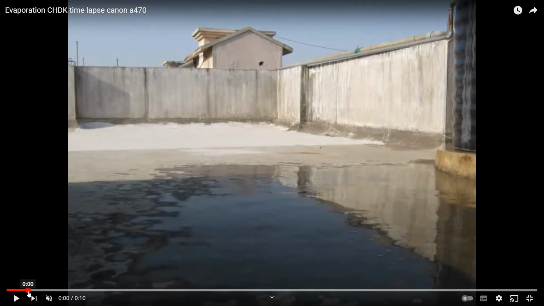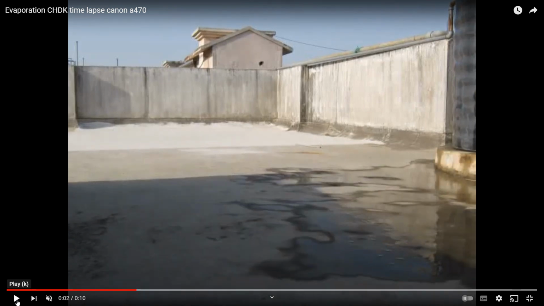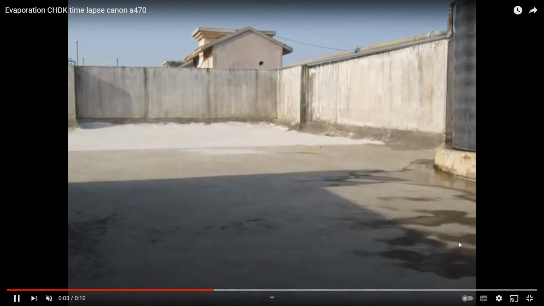Is it less deep there? Yeah, I think that's what it is. I think the concrete probably was laid out at a bit of a slope so that there was a greater depth of water on one side of the slab than on the other. And so just where it is thinner, where there's less water, it evaporates to dry sooner than where the depth is greater.